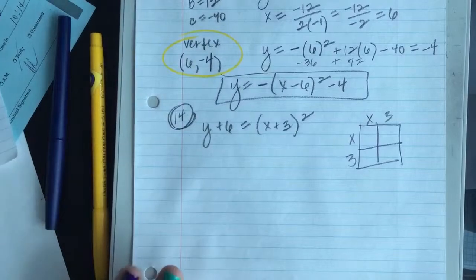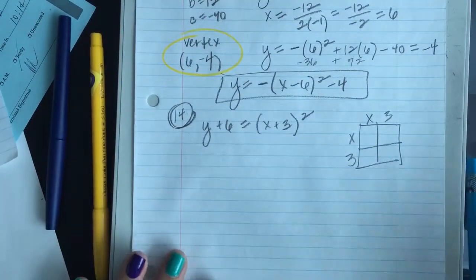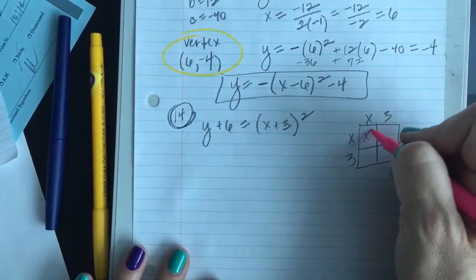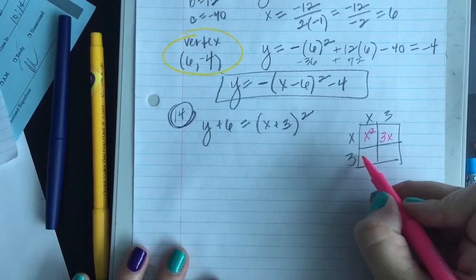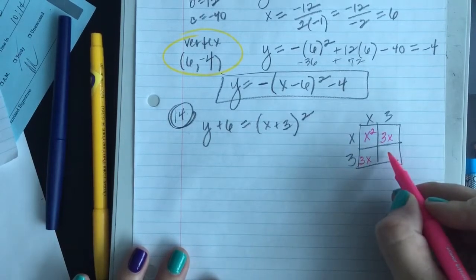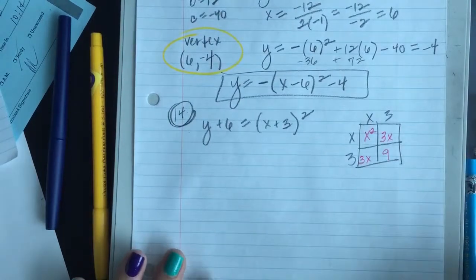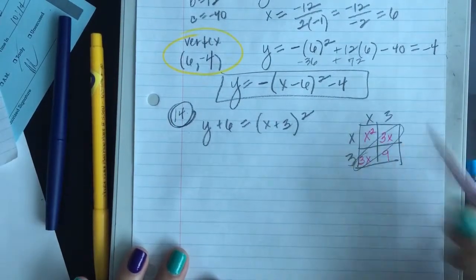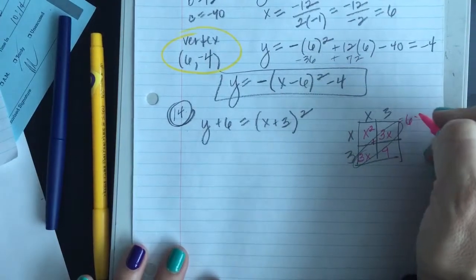What is x plus 3 when I multiply it times itself? Putting an x squared up in here. How about here? How about down here? How about here? Those like terms are going to pull out together. 3x, 3x. I'm going to get that out of there as 6x.